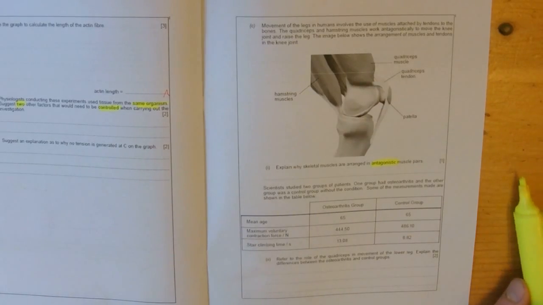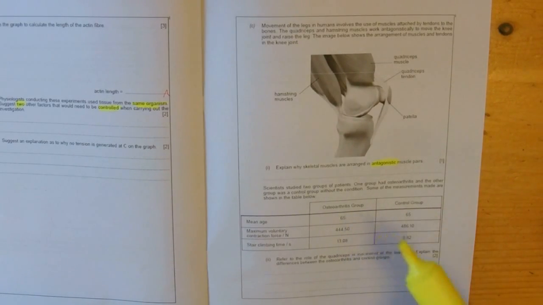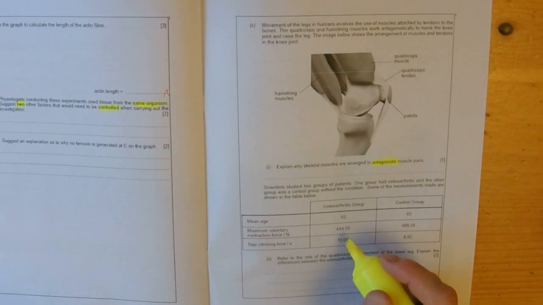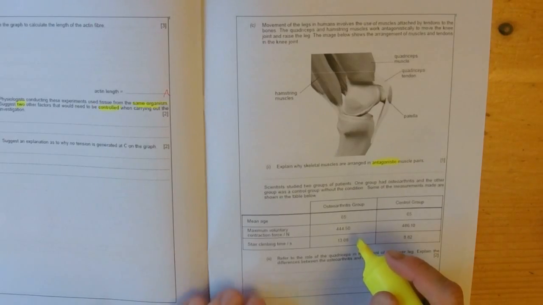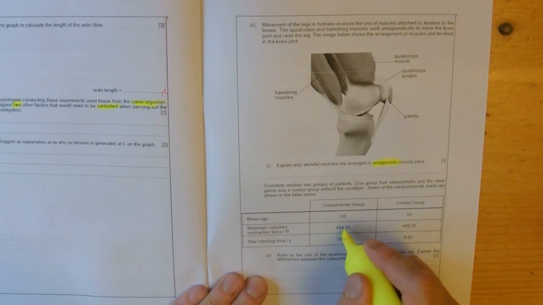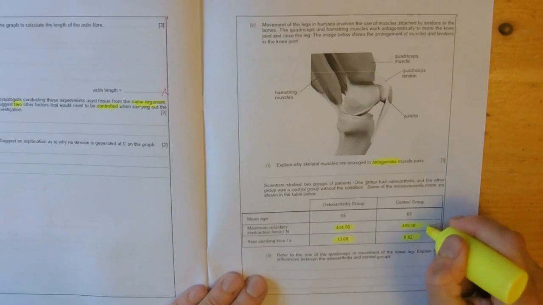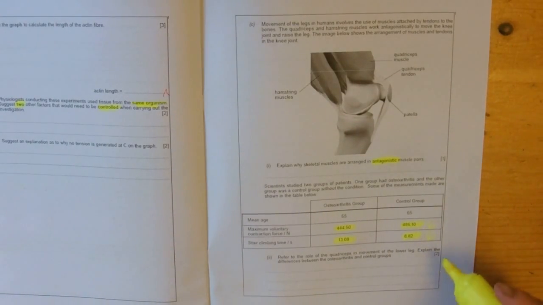Then we've got an experiment. So osteoarthritis, which you should know about, and the control group. Age is the same. Maximum voluntary contraction force: they asked the patients or the samples to push on something with their knee, and that number there is lower than that number there. So the control group have got more force, and the stair climbing time. Well, these guys can climb the stairs better than those guys. So the control group have more force, and so they can climb stairs faster.